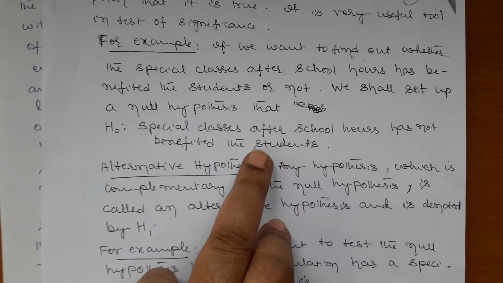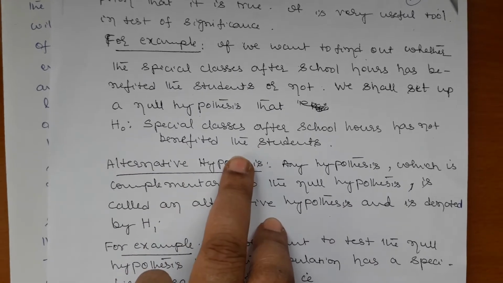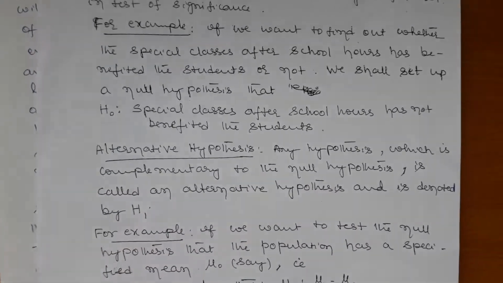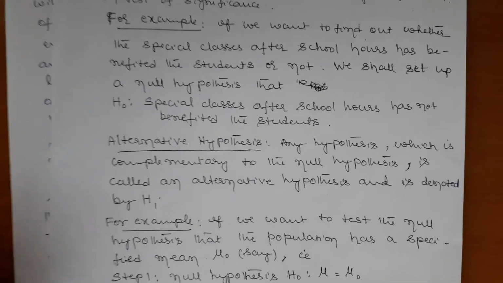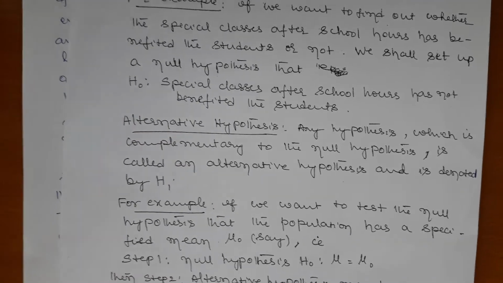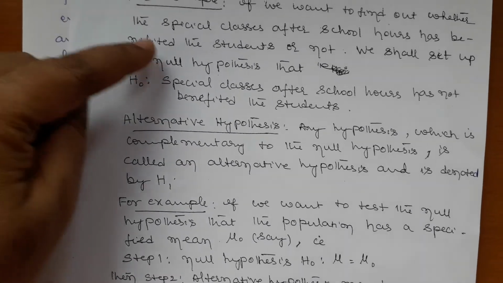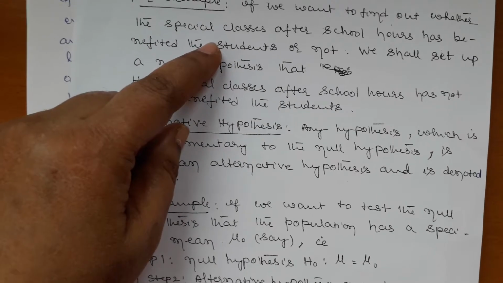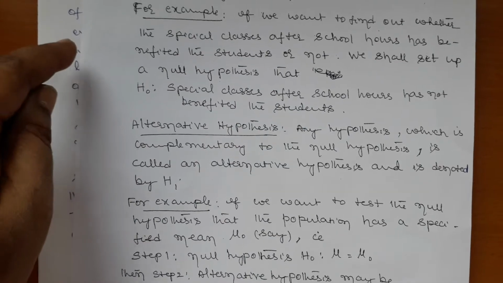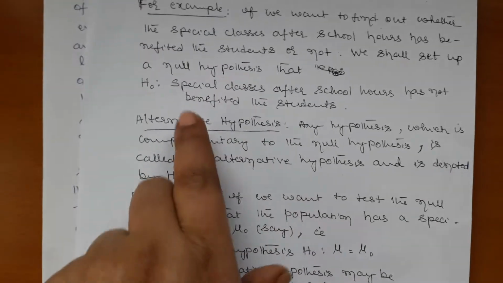Special classes after the school hours has not benefited the students. This means there is no difference from the original. Original means only conducting classes. Update means after the regular classes we are going to conduct special classes. Once you conduct special classes, is there any improvement? Even though they have an improvement, we are telling there is none. That is the beauty of H naught.